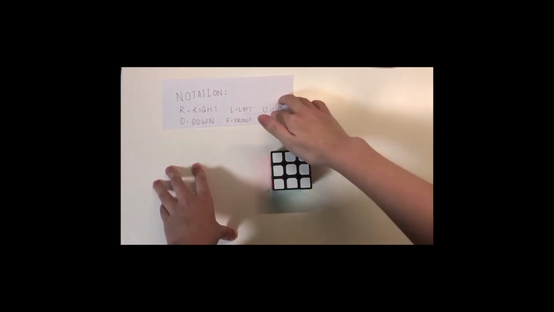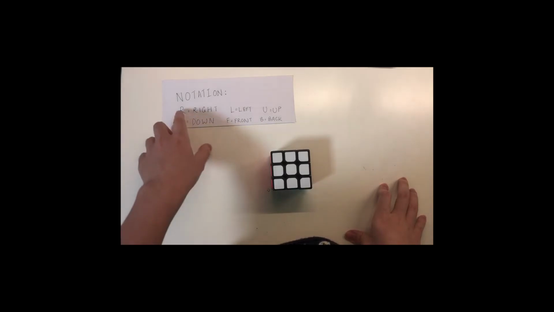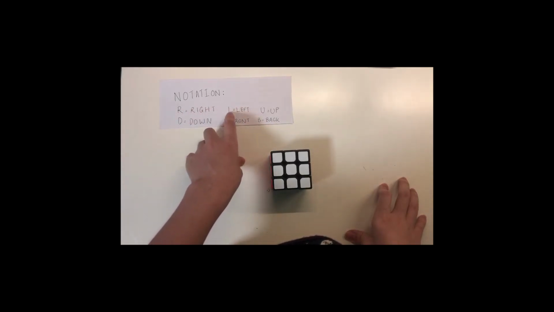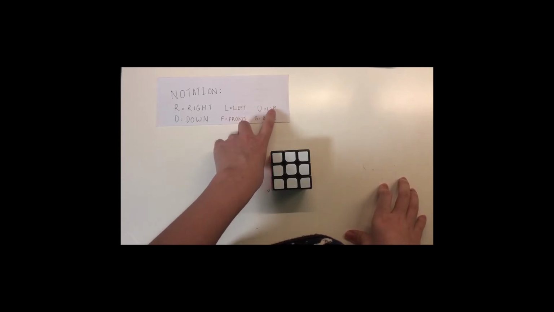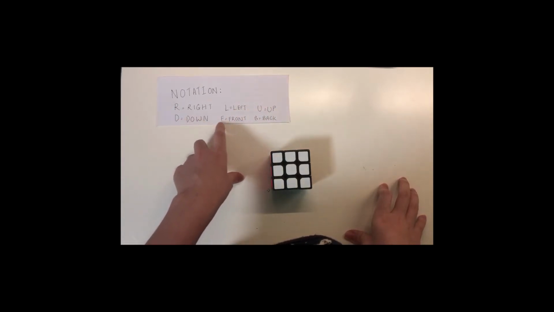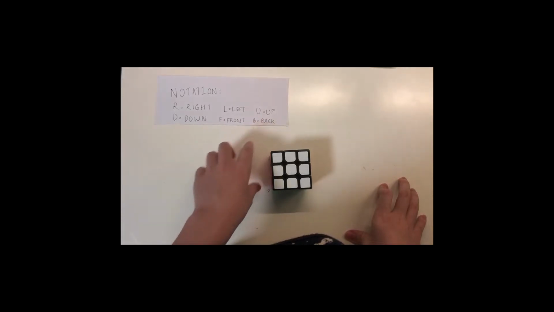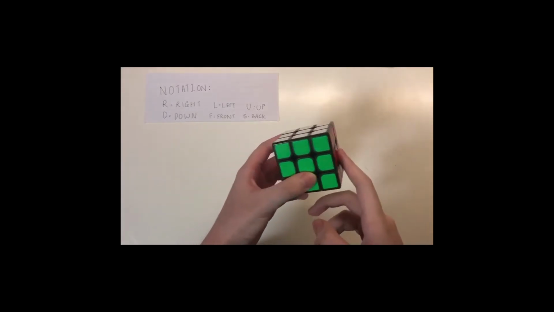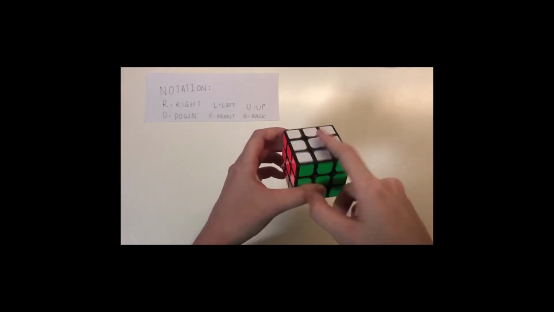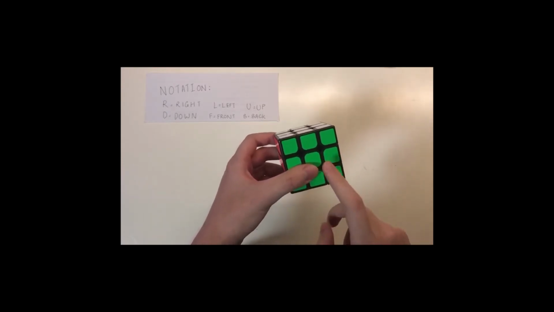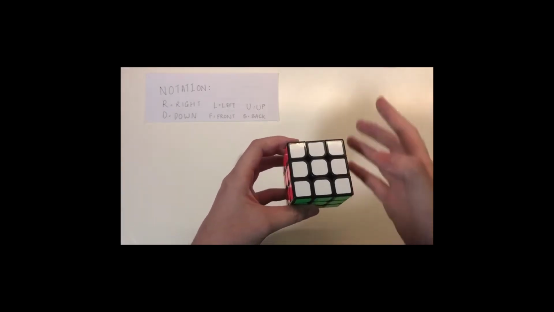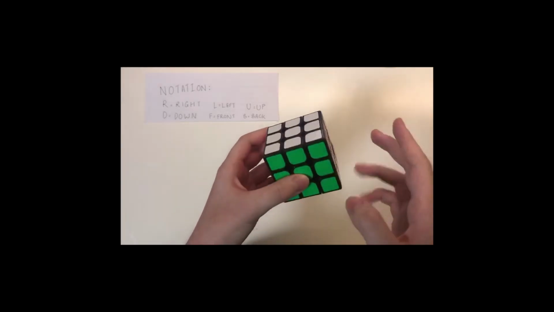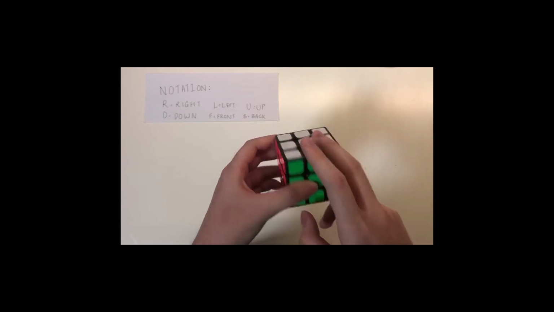In order to solve a Rubik's Cube, we need to know some notations, including R that represents right, L for left, U for up, D for down, F for front, and B for back, which accordingly represent the right, left, up, down, front, and back. But for this tutorial, we're only going to use the right, left, up, and front.